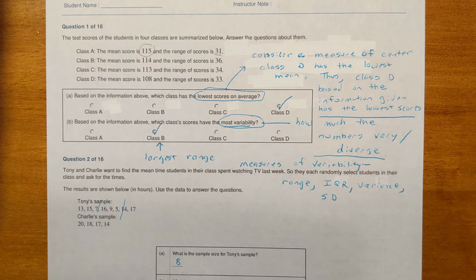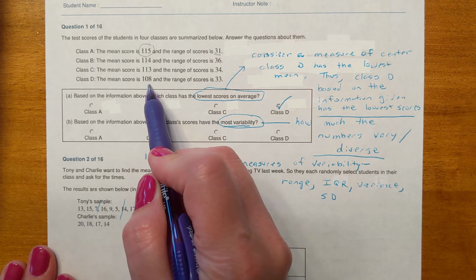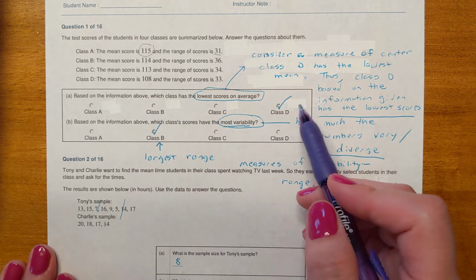Based on the information above, which class has the lowest scores on average? Well, the lowest scores would be the ones that had the lowest mean. If they have a very low mean, then they have very low scores. So the lowest mean here was class D. It had 108, so they would have the lowest scores.